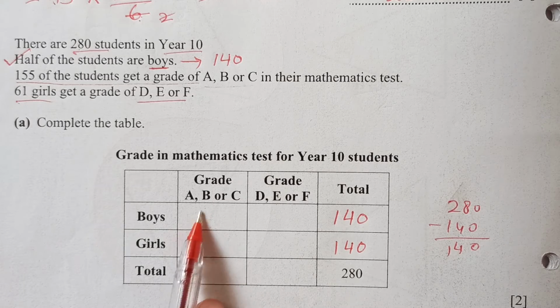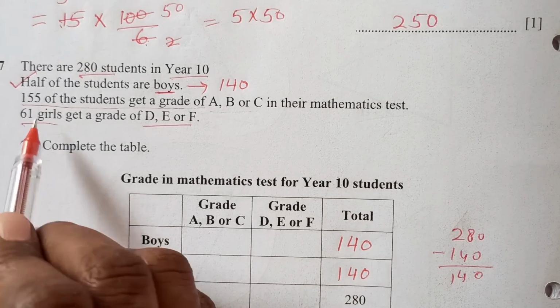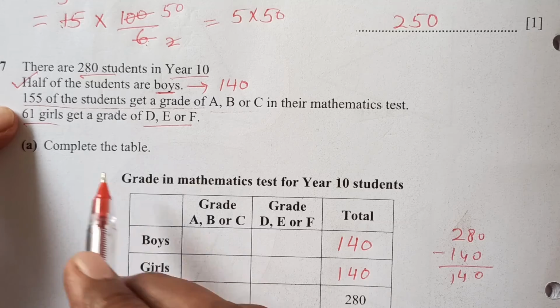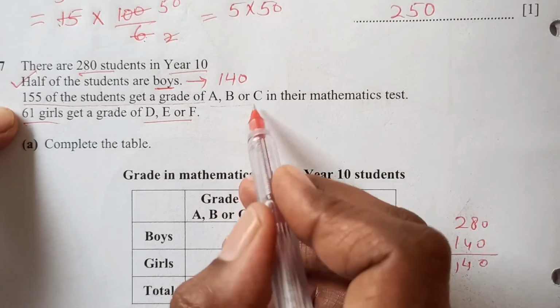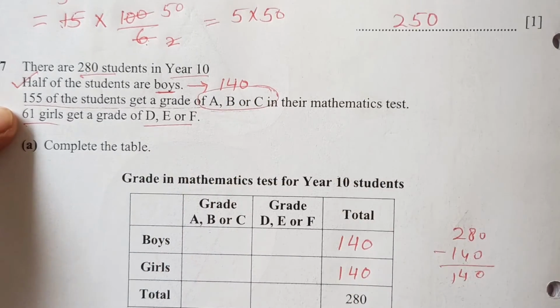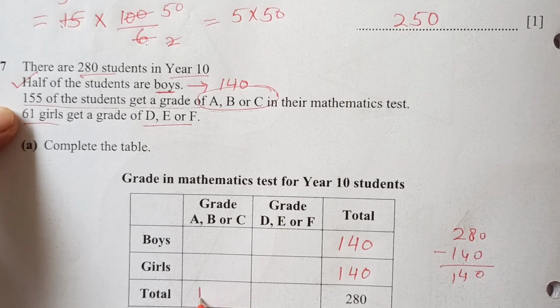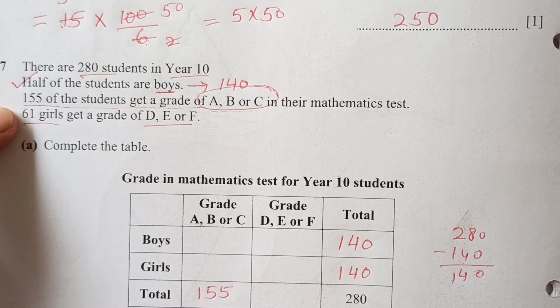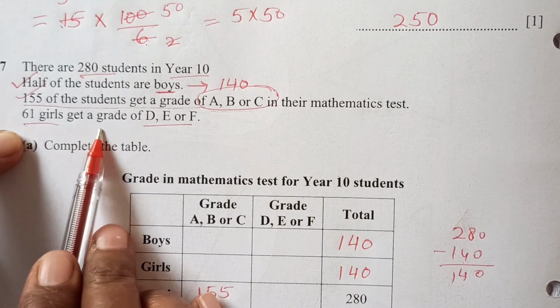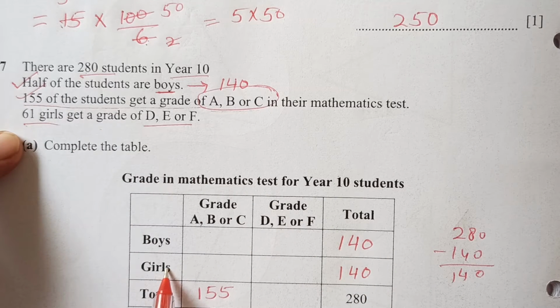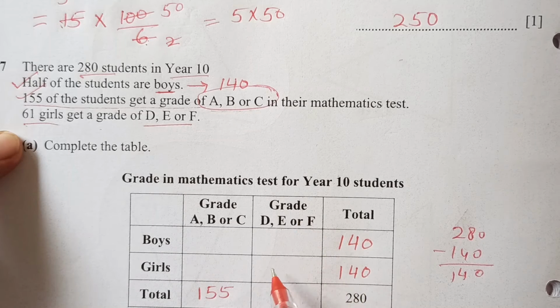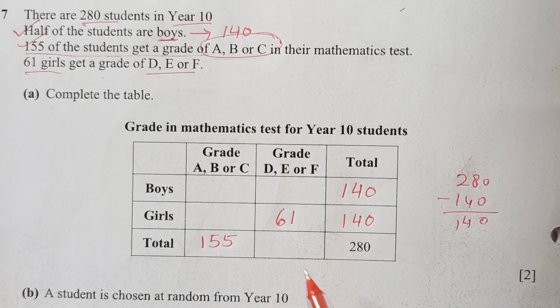Right. So now we need to fill this one. 155 of the students got grade A, B or C. A, B or C is here, so that means 155 students total is here. Right. 61 girls get D, E, F, so 61 is here. Now we can complete the table.